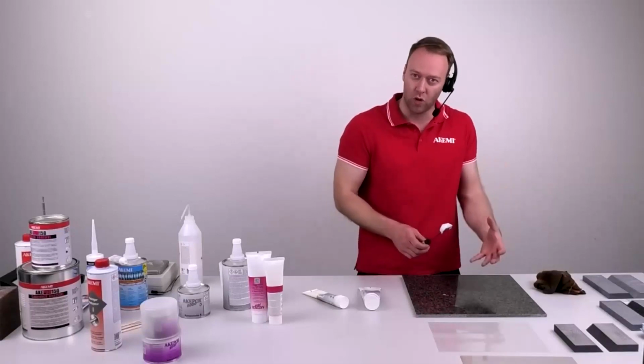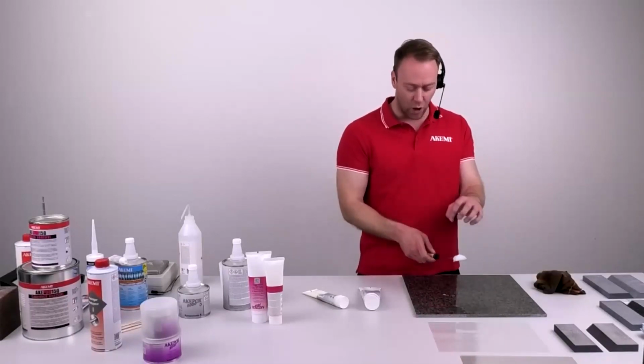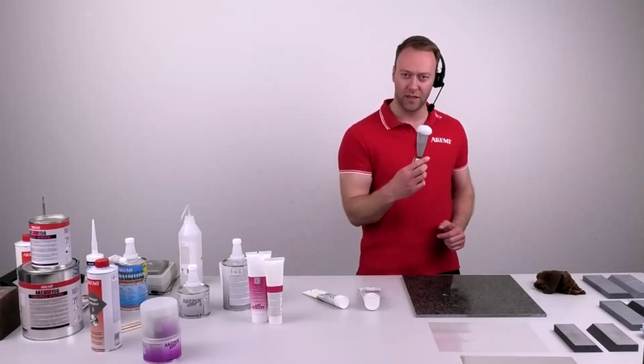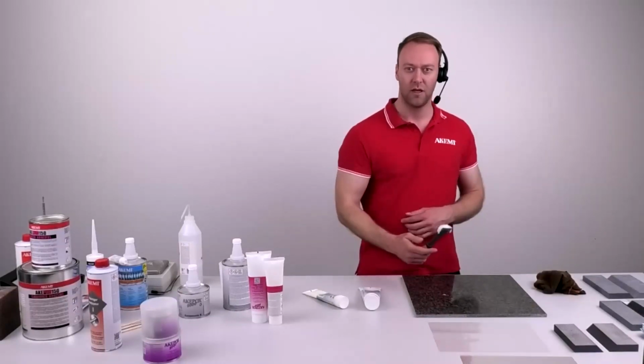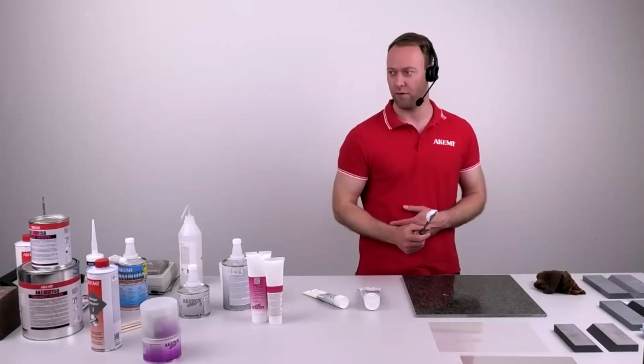When it comes to crushed stone powder, now would be the moment, already mixed. Now I would add some stone powder and mix it again. And then I would start to fill it or put it into the hole.